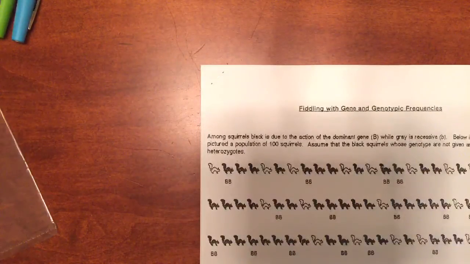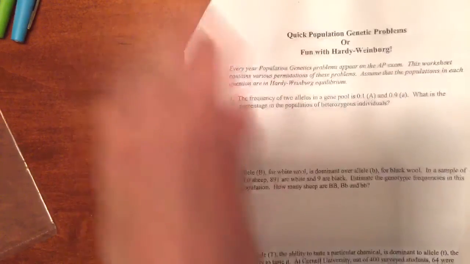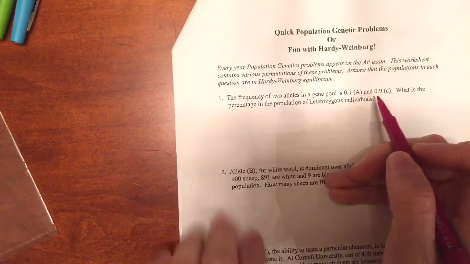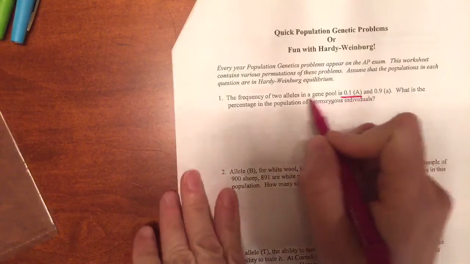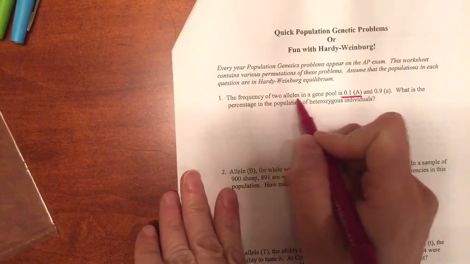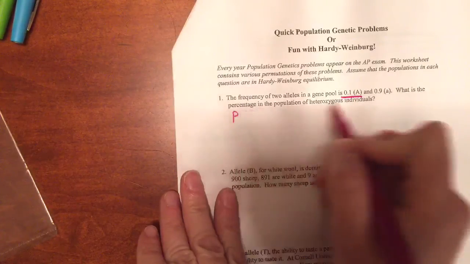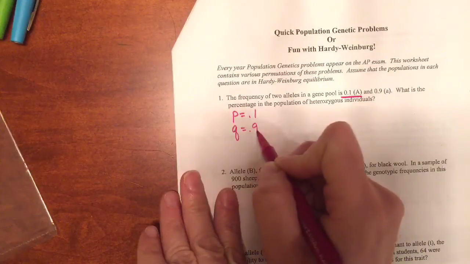So if we turn your sheet over, let's go with this. The frequency of two alleles is 0.1 and 0.9. What that information is giving you is the big A frequencies. Notice it says two alleles in a gene pool, so we're just talking about the alleles, P and Q here. So P is 0.1, Q is 0.9.